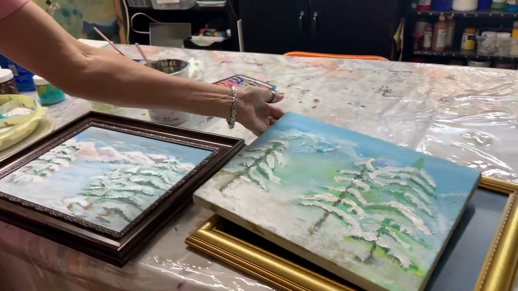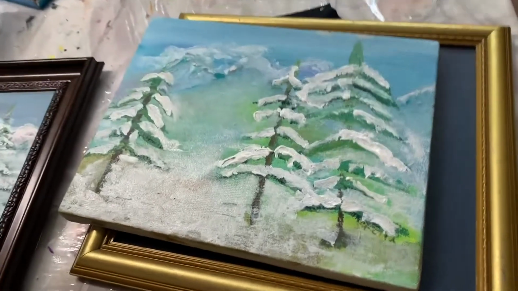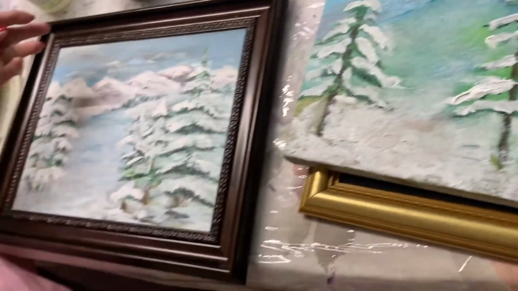So if I'm grading this painting for getting people's attention, I think we have two good paintings. Yeah. All right. Any questions now?